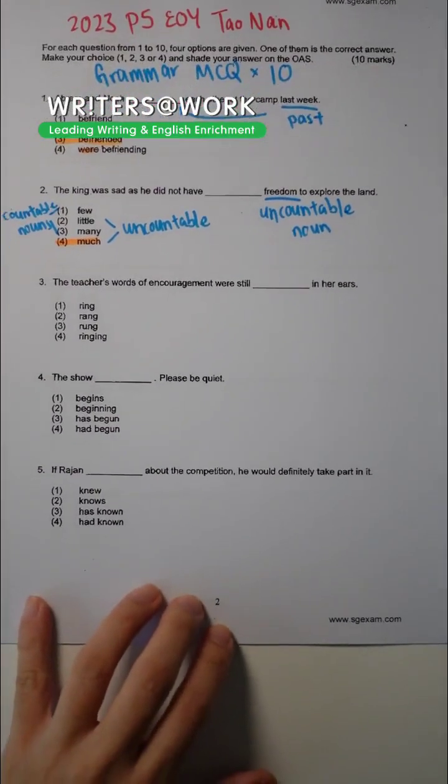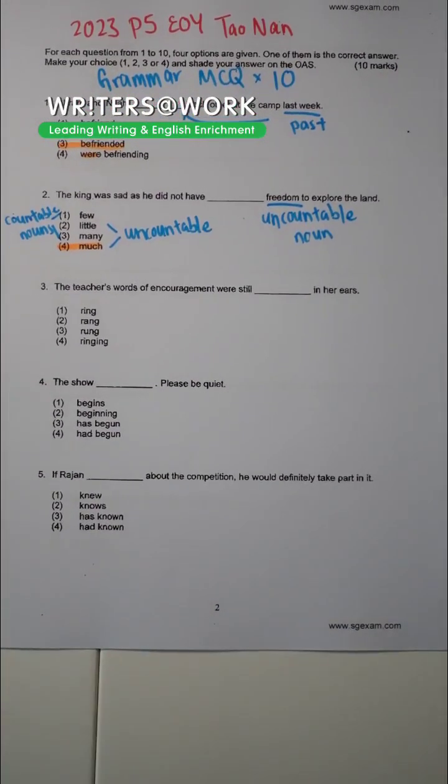Question 3. The teacher's words of encouragement were still blank in her ears. So this one might be a bit tricky. Who wants to give it a shot? I see user 397 has an answer in. How about the others? Do you agree with user 397?